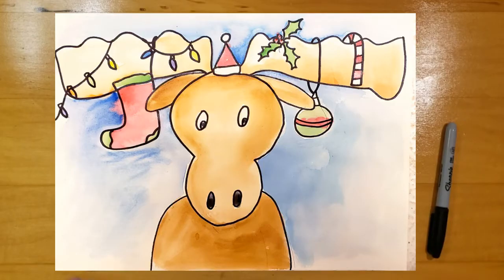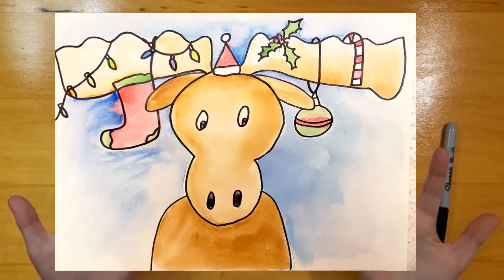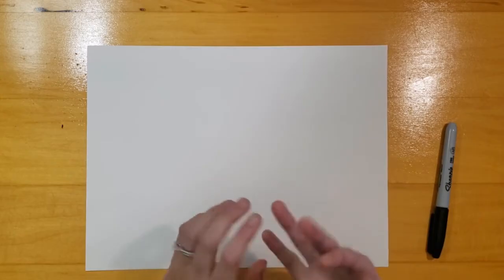Hello, today we're going to be drawing this drawing, what I call Mooseltoe. I think it's kind of funny. And we're going to be drawing moose today. We're going to learn how to do that. And you can add different things to the drawing and on his antlers. I'm going to be showing you a variety of ways you can add character to your moose and things you can add to really get into the holiday spirit.